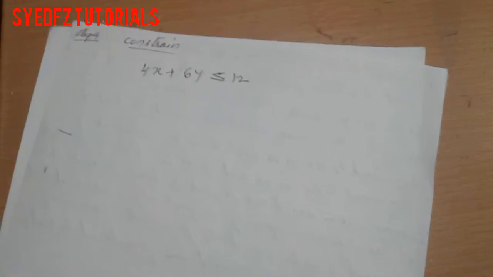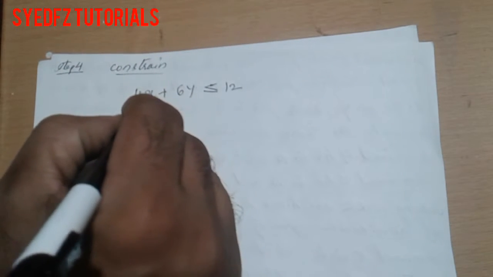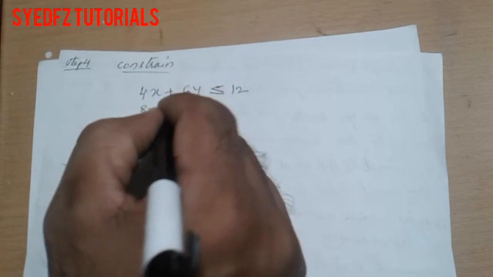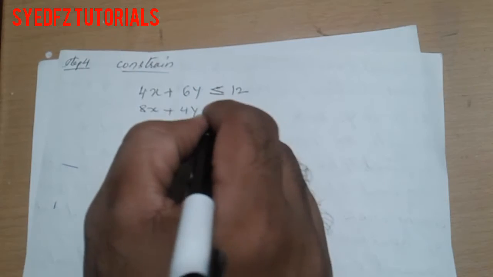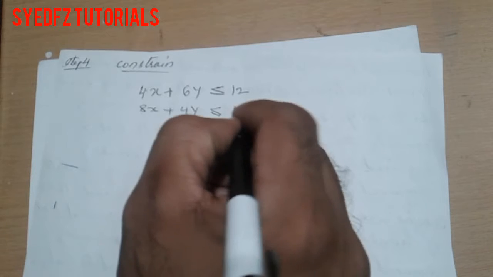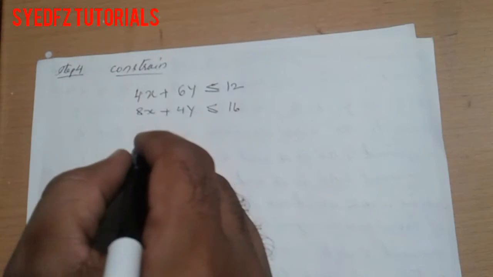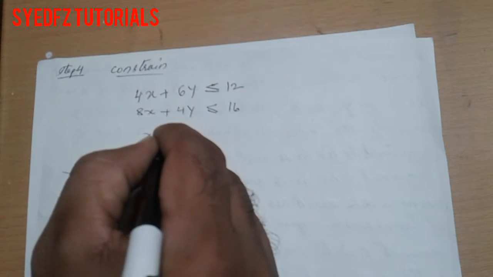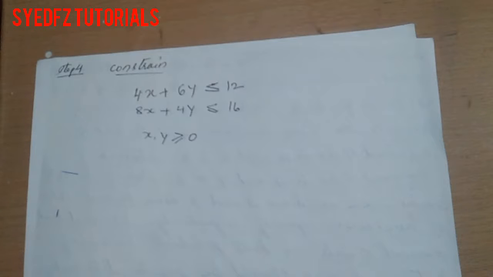The second constraint is 8 and 4: 8x plus 4y less than or equal to 16 hours available, and the decision variables x, y are greater than or equal to 0, because we should get a profit.